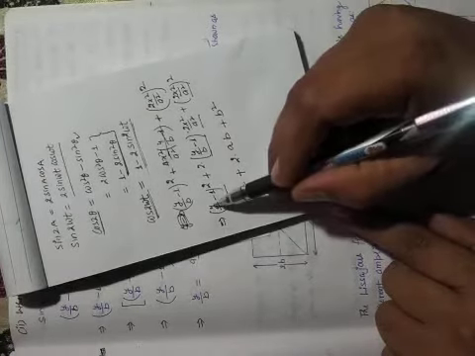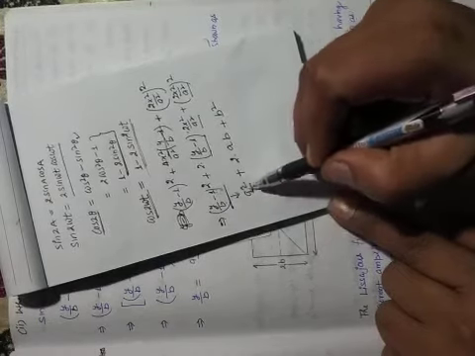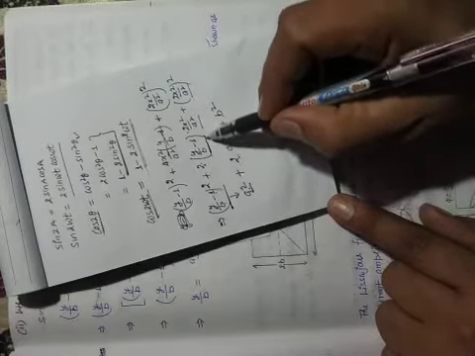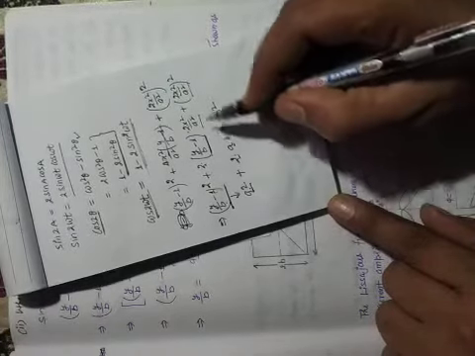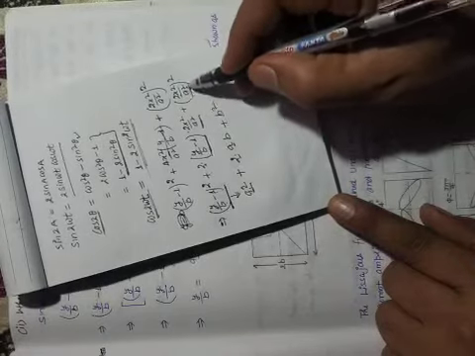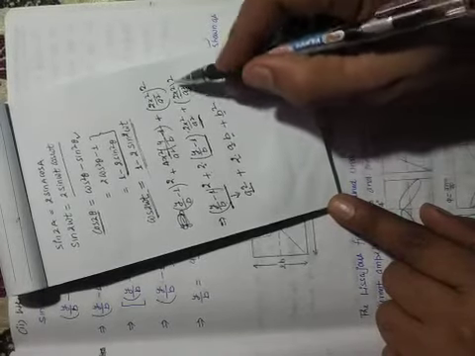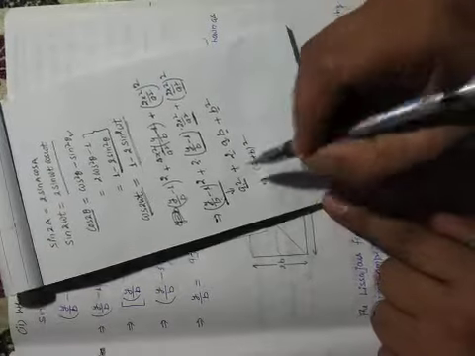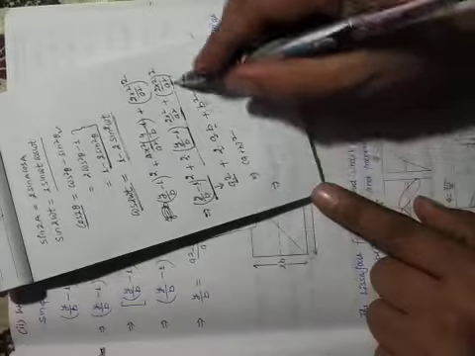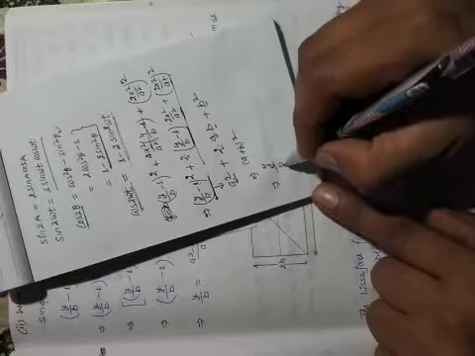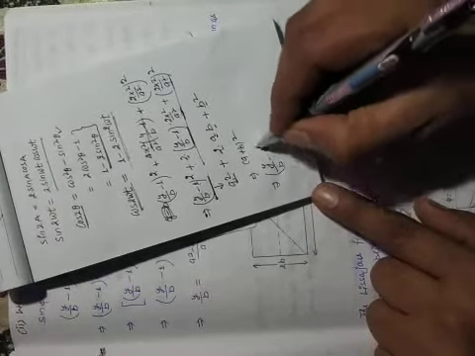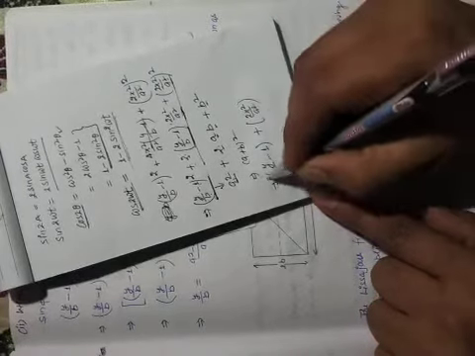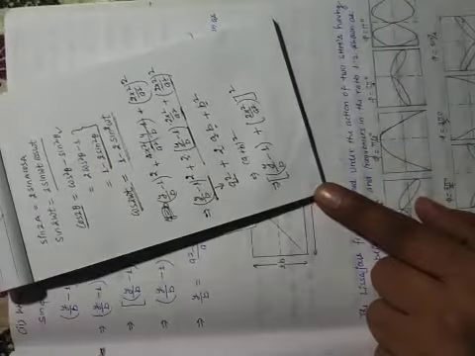In place of a, here is y over b minus 1, so a square plus 2. In place of a, this is a, and in place of b, this is 2x square over a square, and square of this. So this can be written as (a plus b) whole square, and you can write this equation as y over b minus 1 plus 2x square over a square whole square.